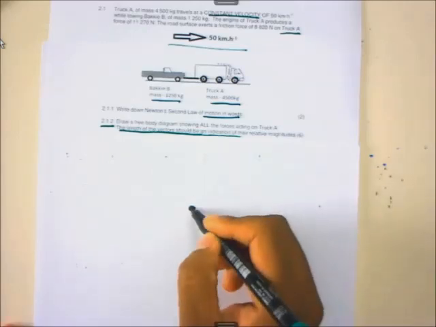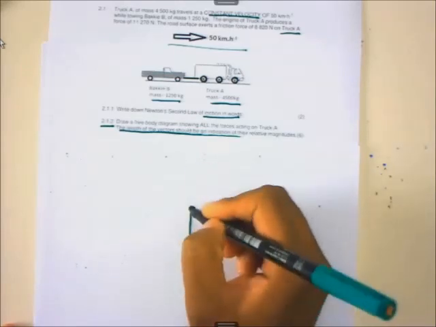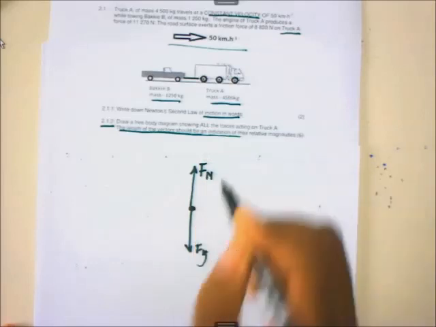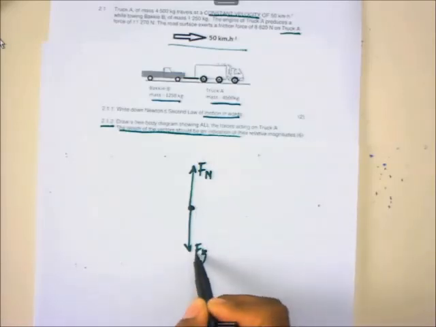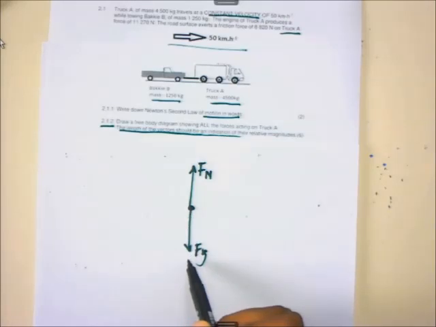Let's start with the ones that we normally draw: FG and F normal. Then your lines must have an arrow, and also you will get 1 mark for drawing this arrow showing the direction of FG and also indicating the type of the force.